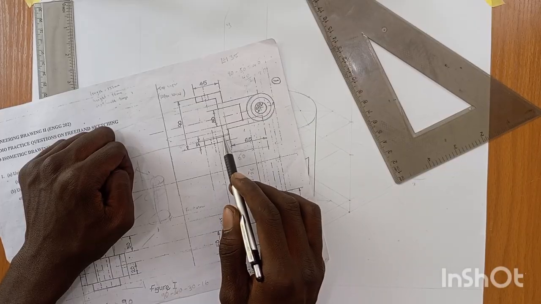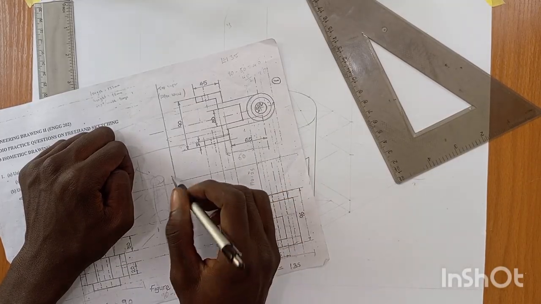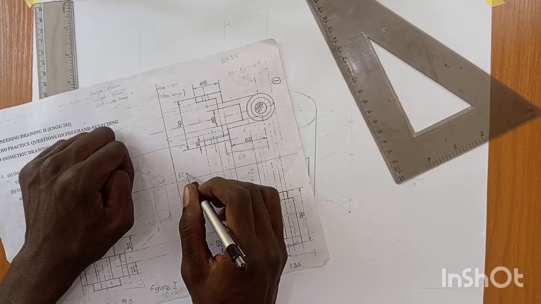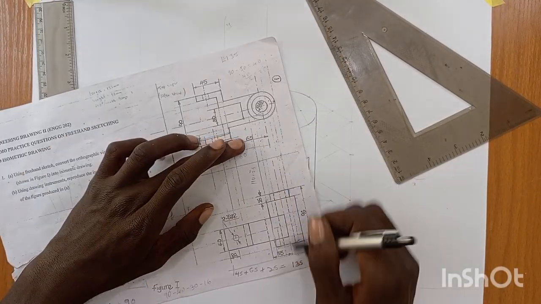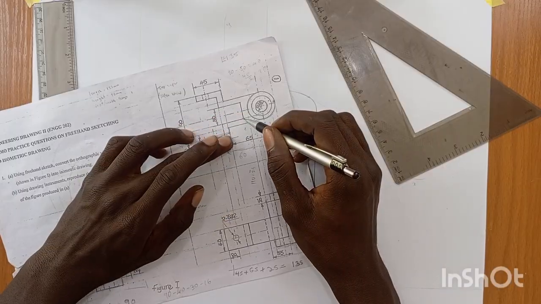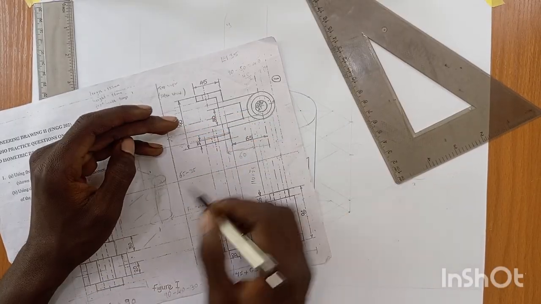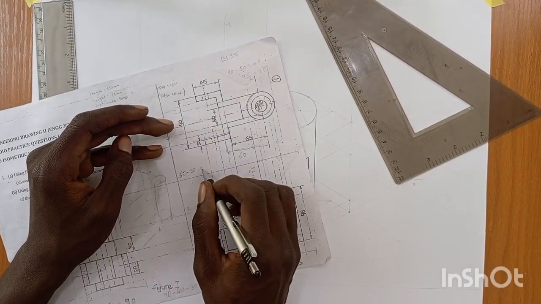Therefore, here is going to be 5. Now, compute it. Now say 35 plus 65 minus 35. Which means this length minus this, we are going to get this distance. So from here to here is going to be 65 minus 35, which is equal to 30.